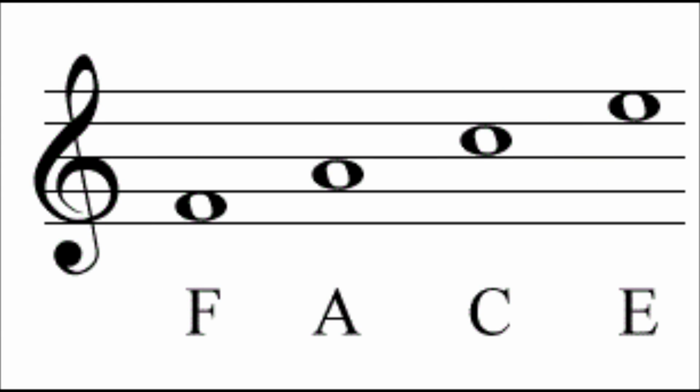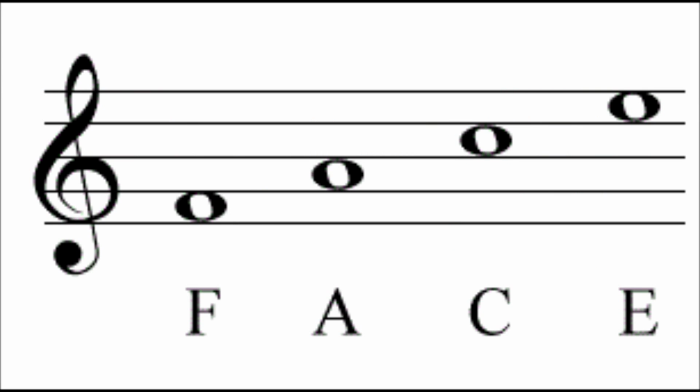This brings us to the spaces of the treble clef. The spaces of the treble clef are F, A, C, E. And what word does it spell? Clearly, it spells the word face. Very easy to remember this one. There's no need for any phrase.